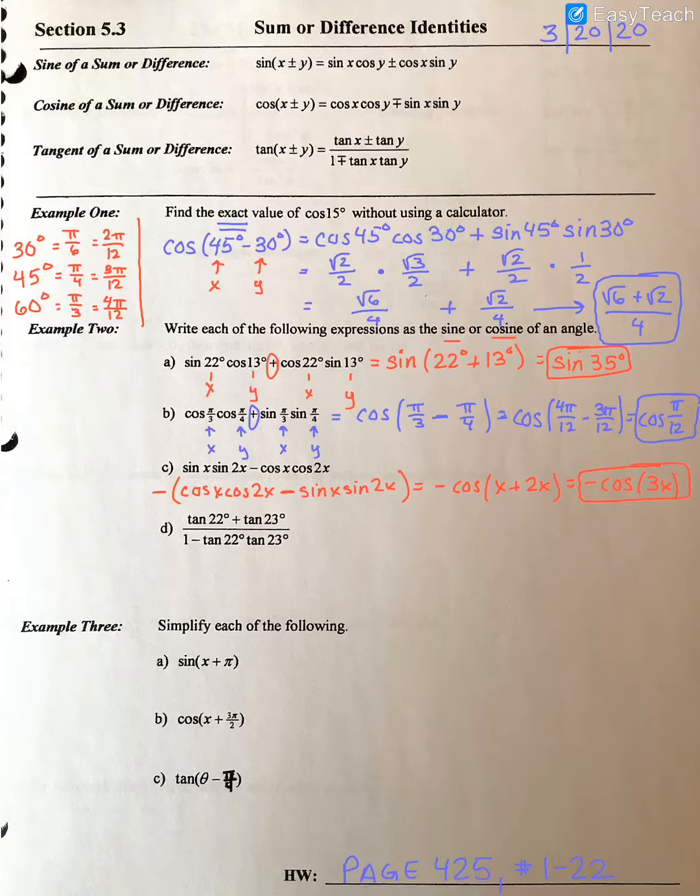Yes, you can leave that negative out front because it's just identifying it would be the opposite of whatever cosine of 3x is. So that was a little twist in there. Again, you manipulate it to make it work.